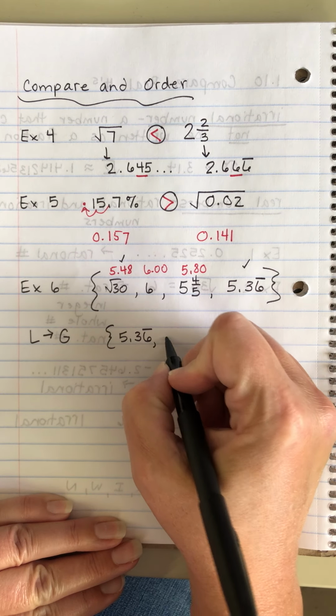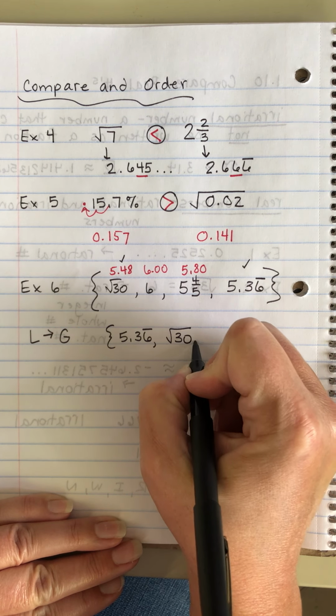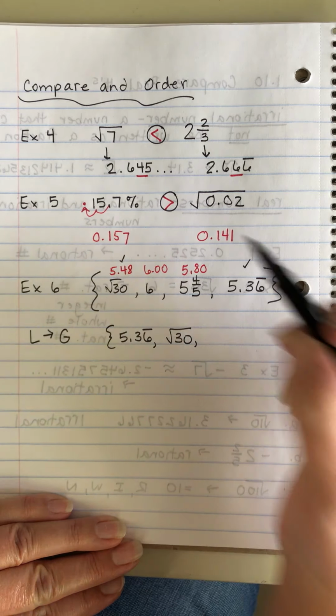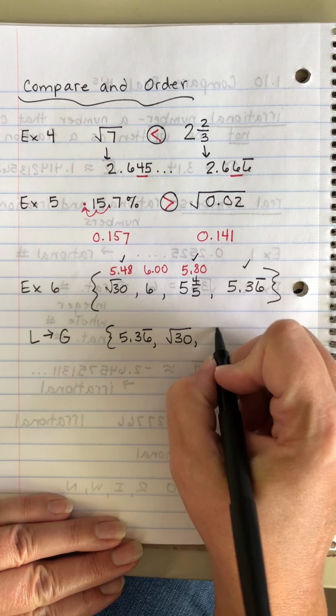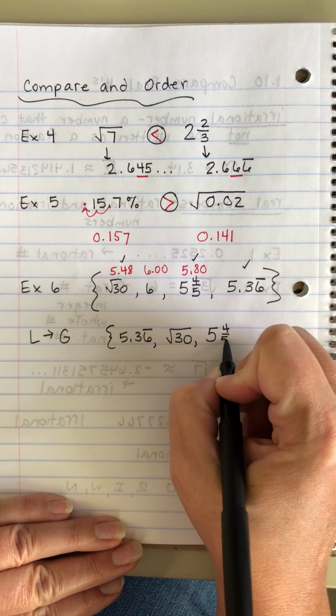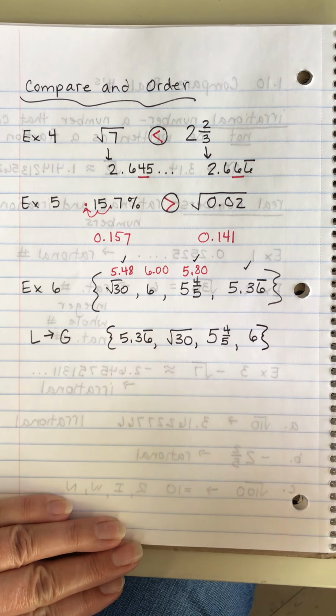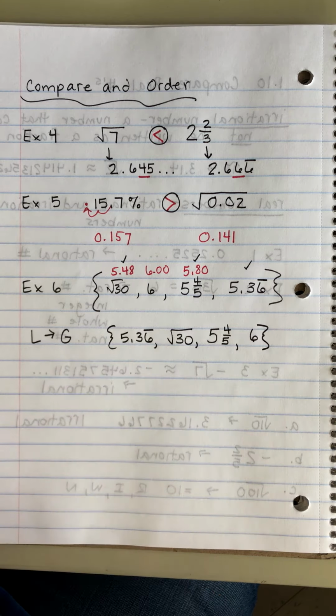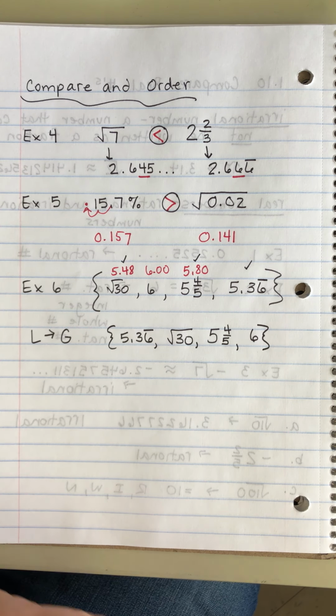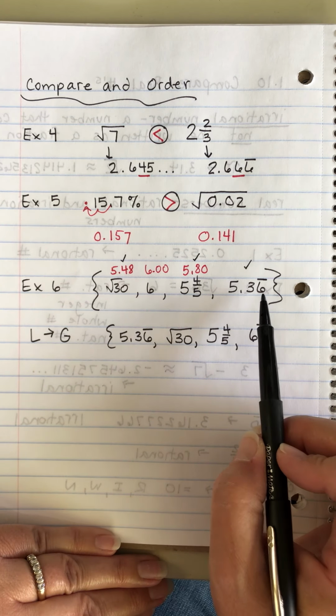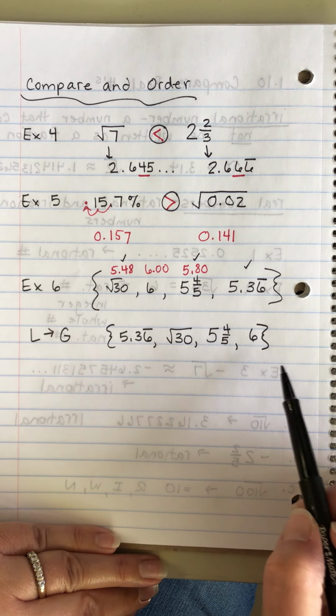So I'm going to write the square root of 30 in my answer. Check that I used it. 5 80/100 is 5 4/5. And last but not least is the whole number 6. Okay? I always write my original form in my answer. I have 4 numbers.